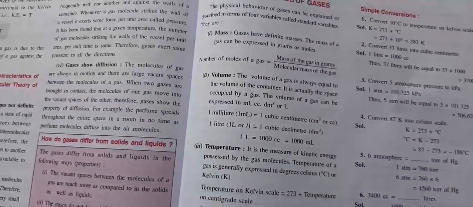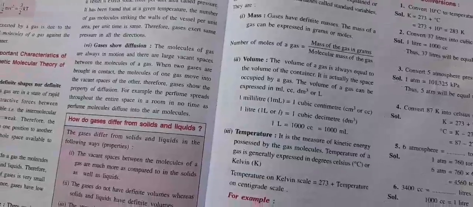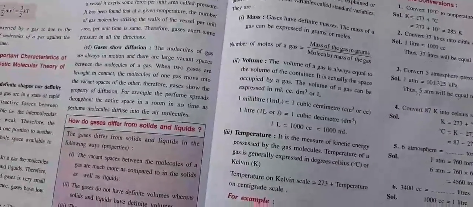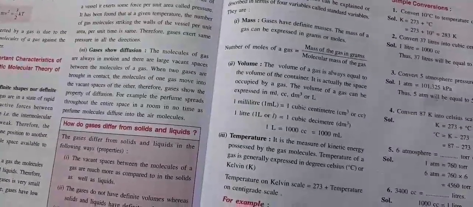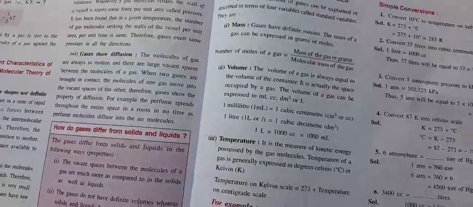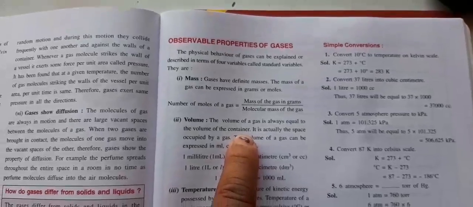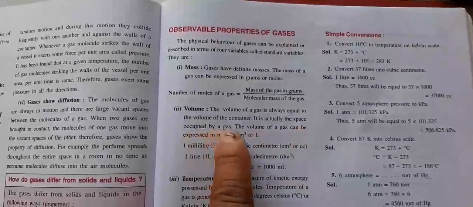If I take a small bottle, a scent or perfume bottle, it is a very small bottle and a large amount of gas is stored in it with high pressure. If I release that pressure, the gas will come out from it and will fill the room. So liquids as well as gases can occupy whatever space is given. So volume is generally the volume of the container in which it is being stored. It is actually the space occupied by the gas.